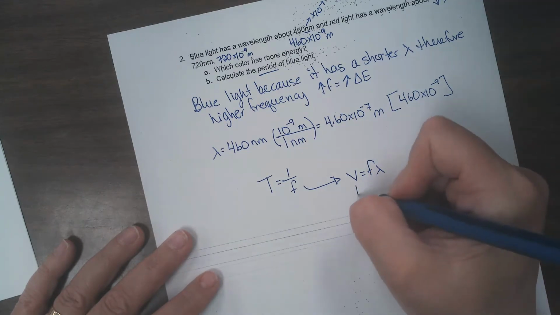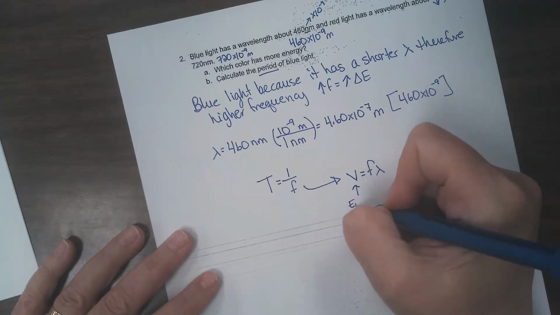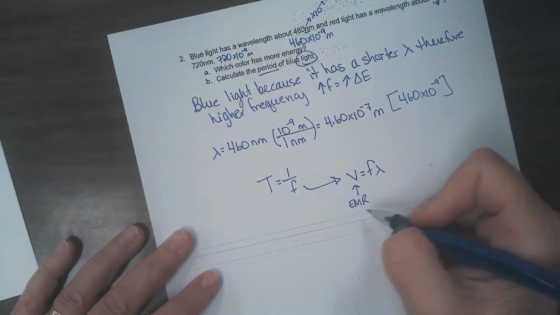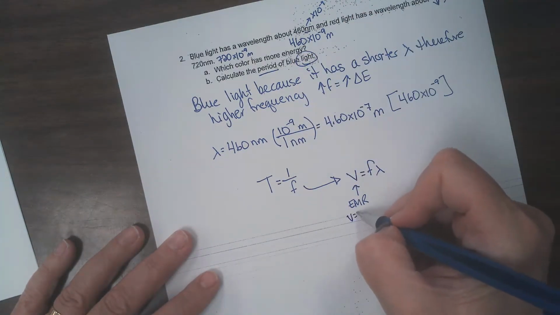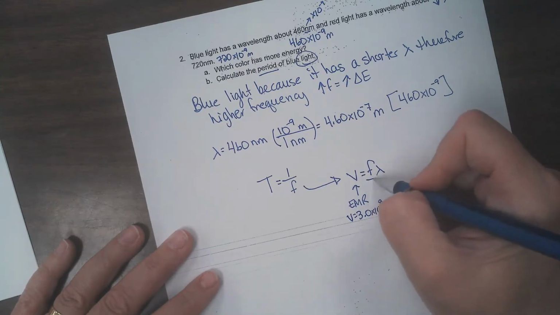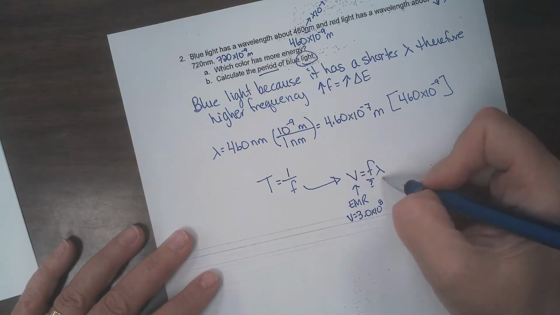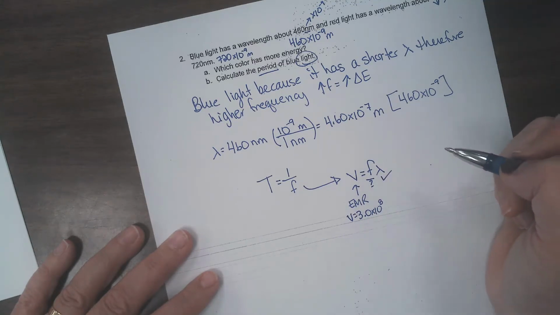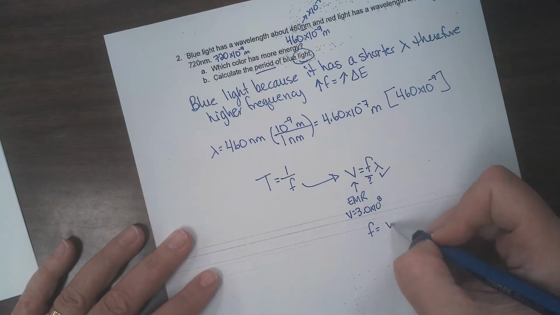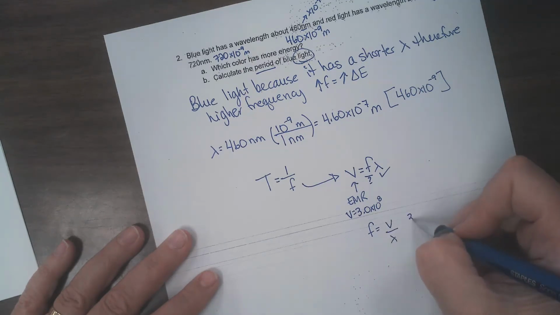I know this because it's EMR, it's talking about light, so V is equal to 3.0 times 10 to the 8th. I'm looking for frequency, and my wavelength has been given to me. So frequency is equal to V over lambda.